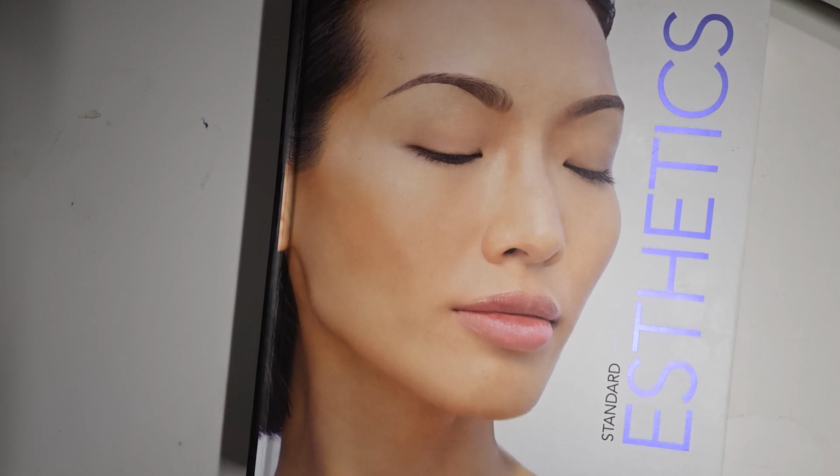Cleansing waters cleanse, tone, and condition the skin in one step. They are made of microscopic oil molecules that are suspended in purified water. They are not rinsed off and easily lift dirt, oil, and makeup without disturbing the skin's natural pH balance.